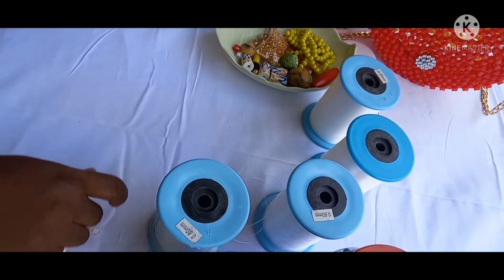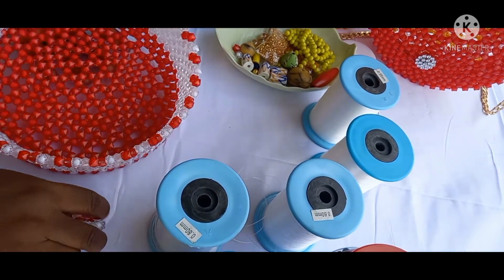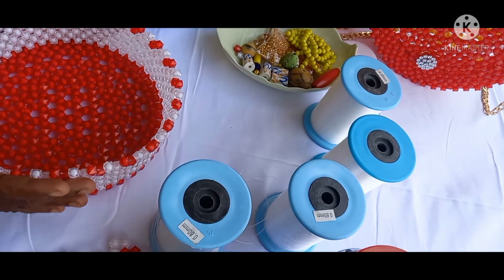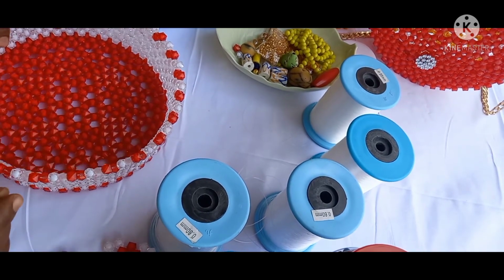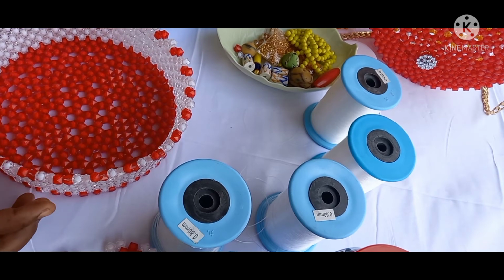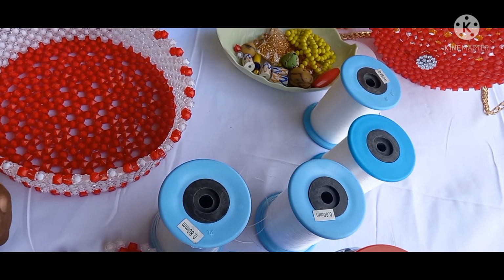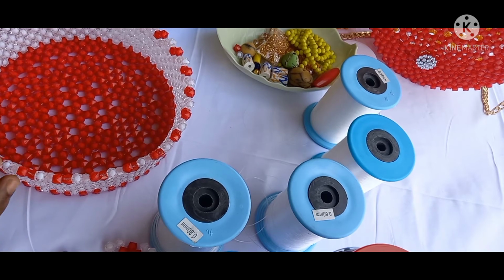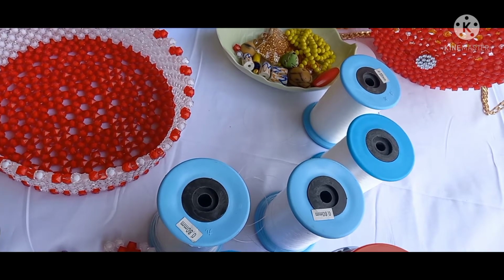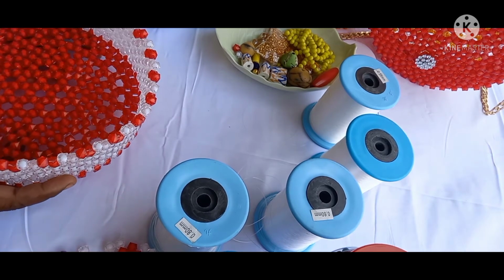And then when I'm working on fruit holders like this one, when I'm using sugar beads, I always prefer using 0.80 mm. I like the outlook, I like the final product, the firmness and all. So I always go for 0.80. But you can use both when you are working on sugar beads.